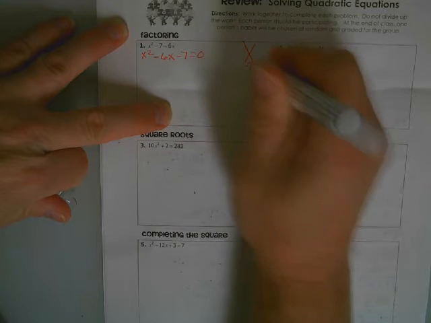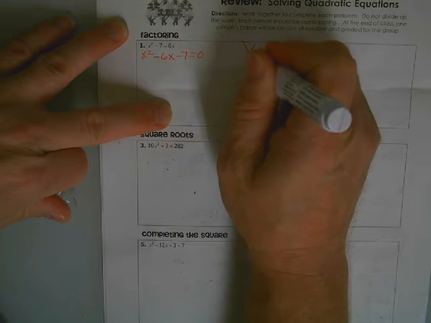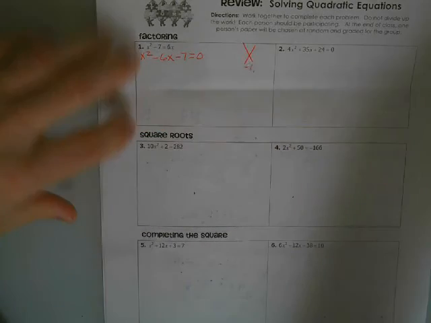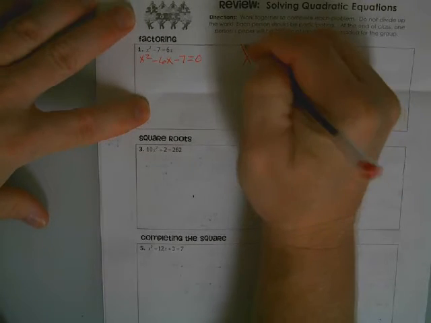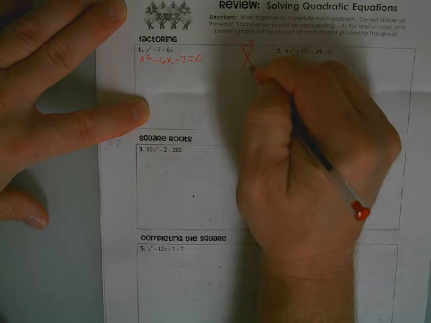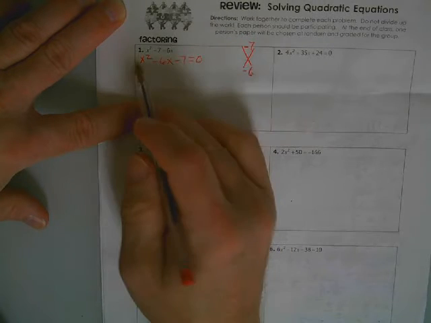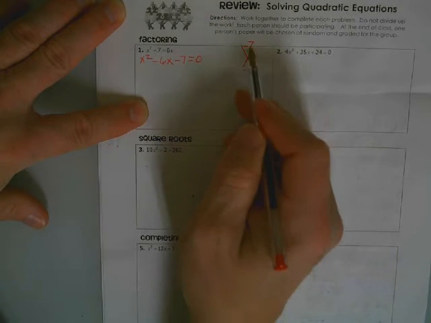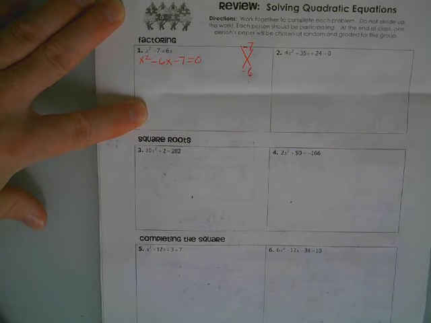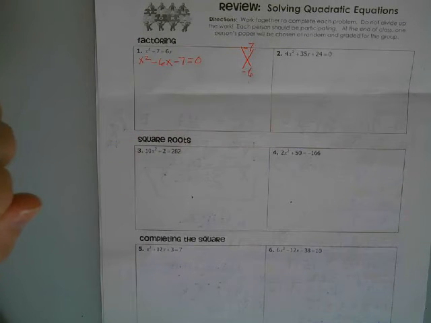I think she said it the other way. Yeah. So, yes, the first method, it was negative 7 on top and negative 6 on the bottom because it's A times C on top and B on the bottom. So factors of negative 7 that add up to negative 6.